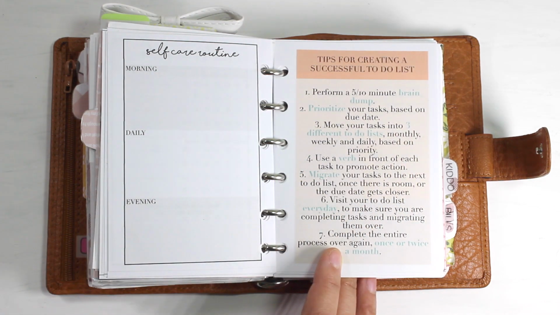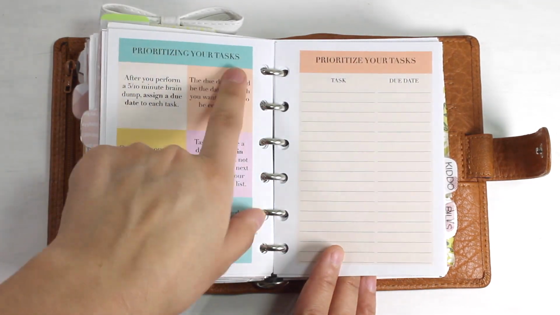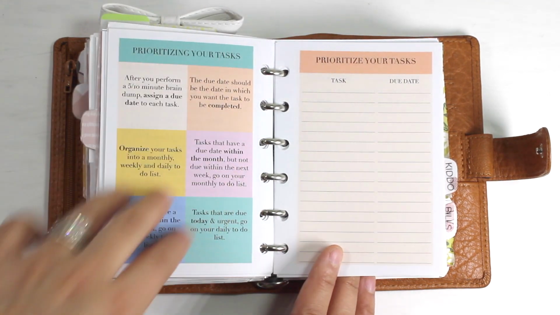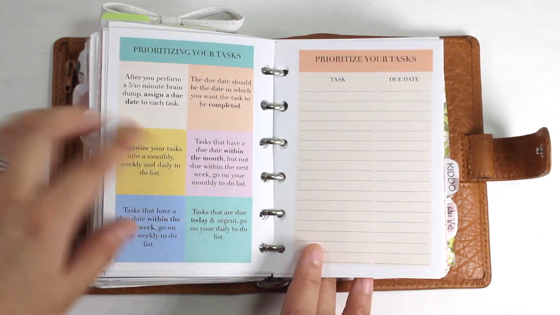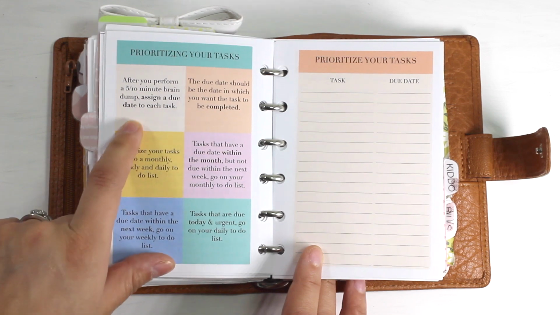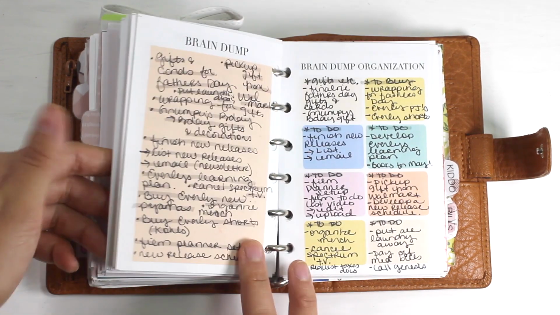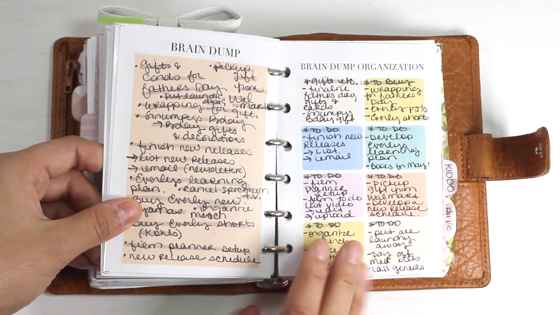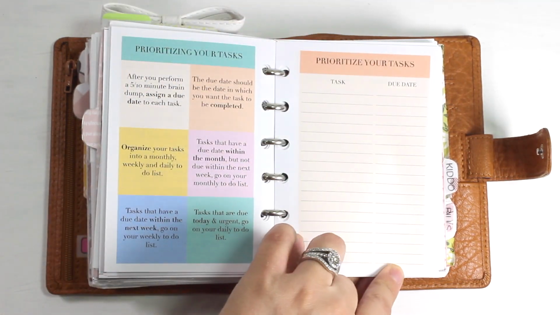Now, based on due date is probably the most important thing here. So I have created a printable here that says prioritizing your tasks, and these are kind of the steps that you're going to want to do in order to prioritize something like this. So the first thing is, after you perform a 5 to 10 minute brain dump, assign a due date to each task. So what I would do is I would take these tasks right here and I would just basically write them in and assign a due date to all of these tasks.